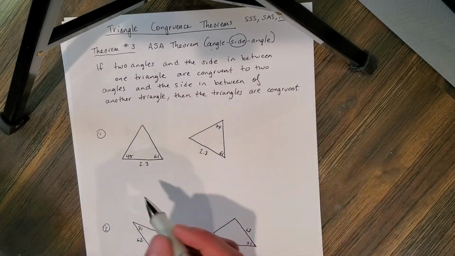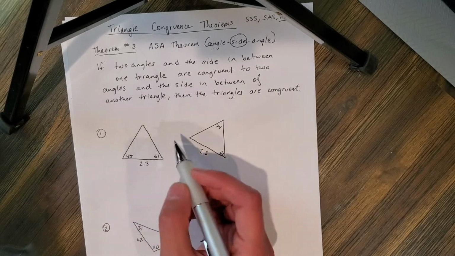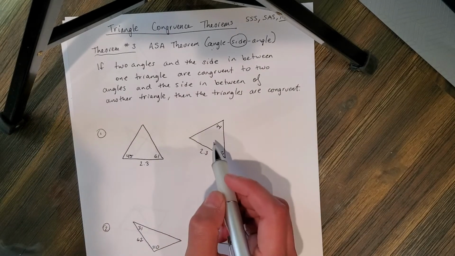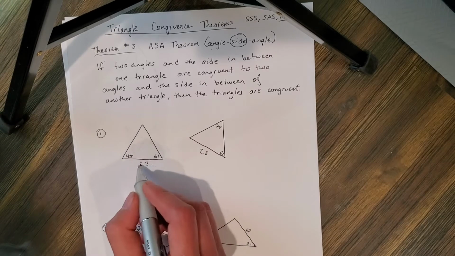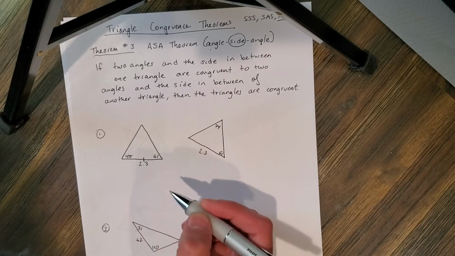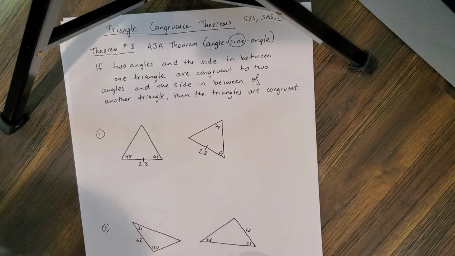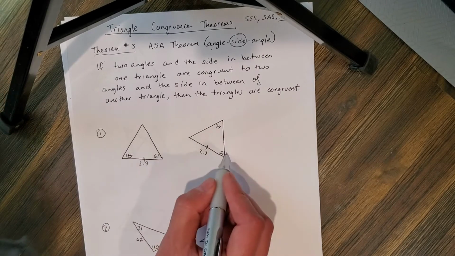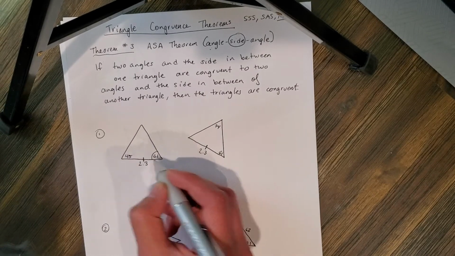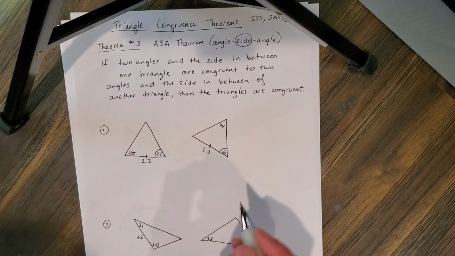Okay, notice here I have 45, but wait, there's no 45 here, huh? Okay, we'll come back to that. This side is 2.3. I could put a tick mark there and a tick mark there because that one's 2.3. Look at this. We have 61 and 61. So I can put an arc there and an arc there.